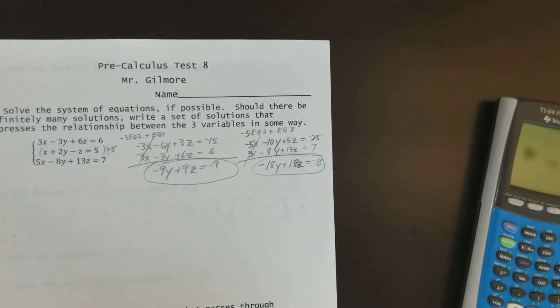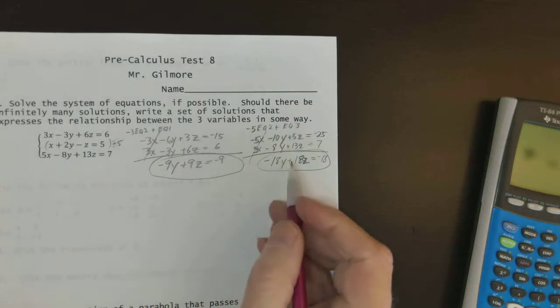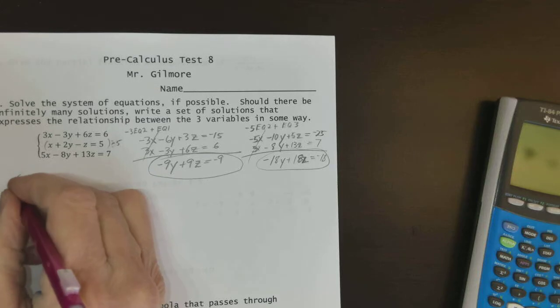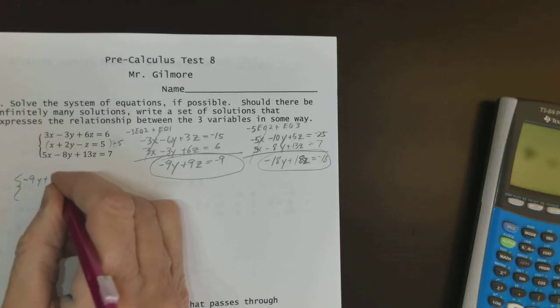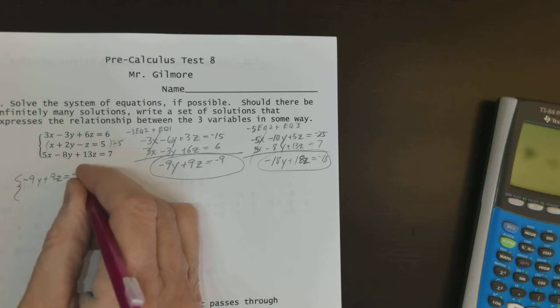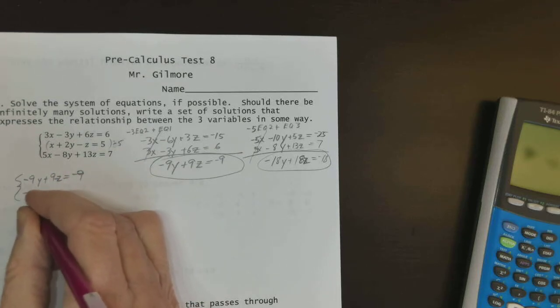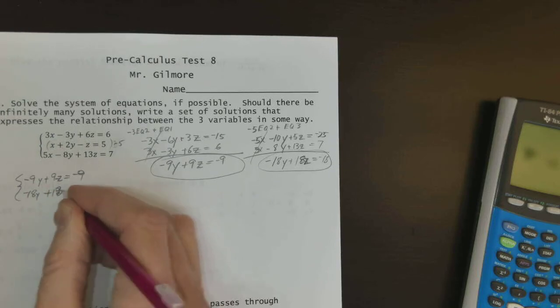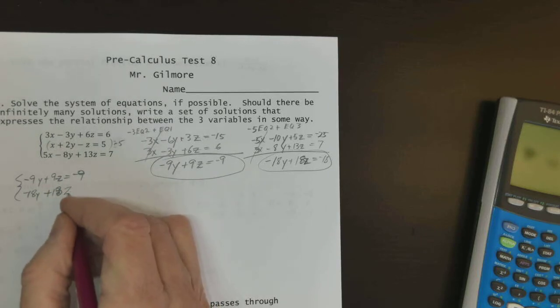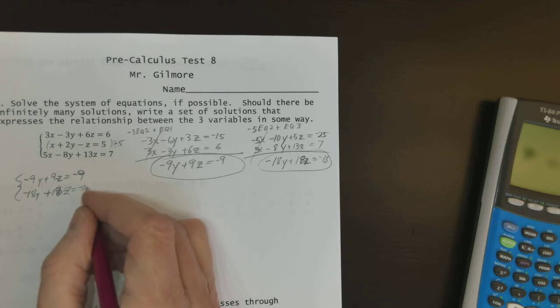Okay, this is looking a little suspicious to me, but I have y and z here, y and z here. Now I'm going to do this 2x2 system. The -9y plus 9z equals -9, and -18y plus 18z equals -18.